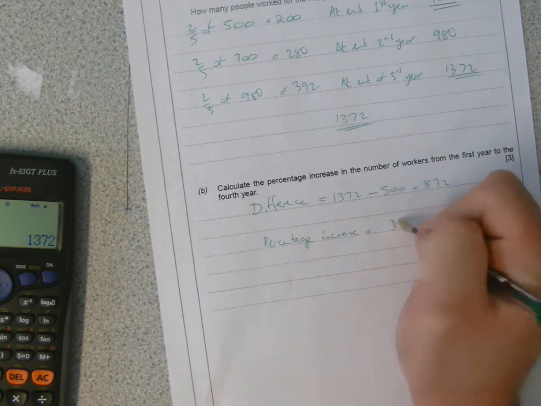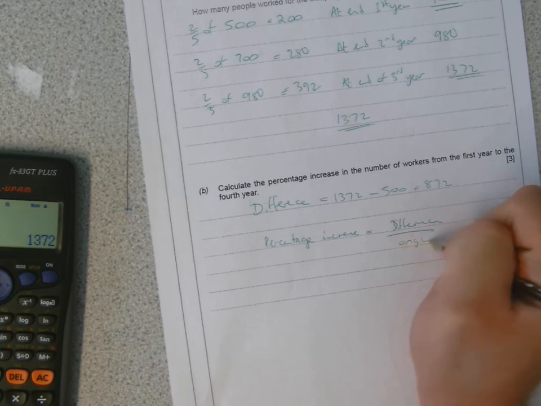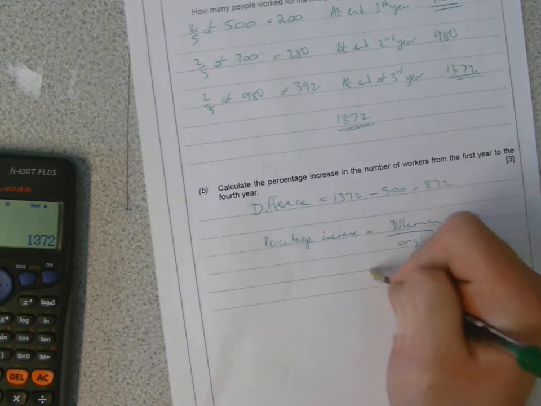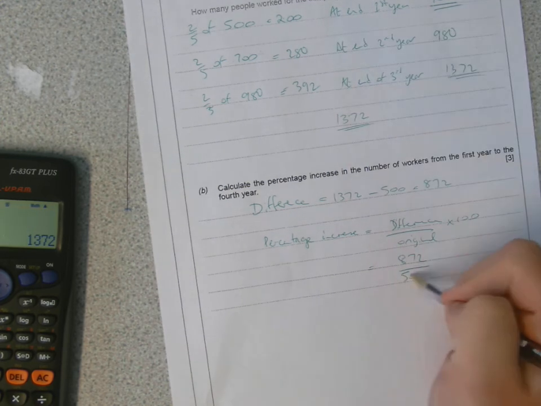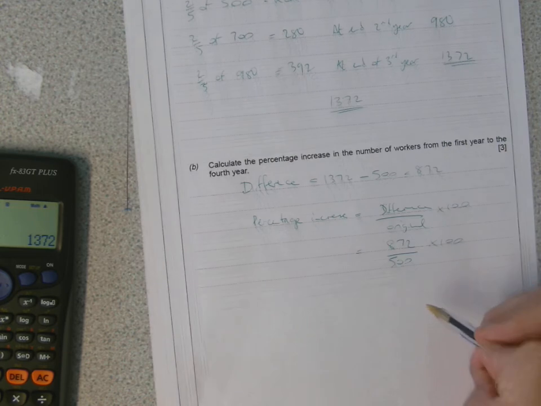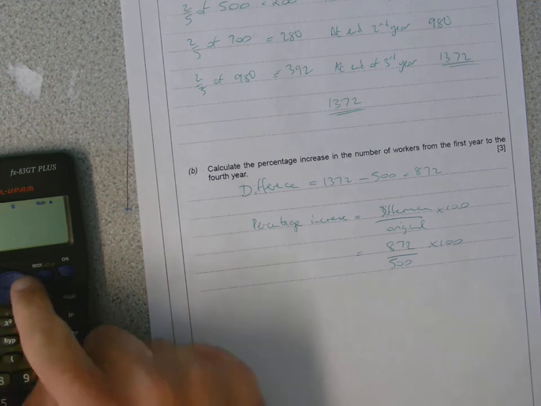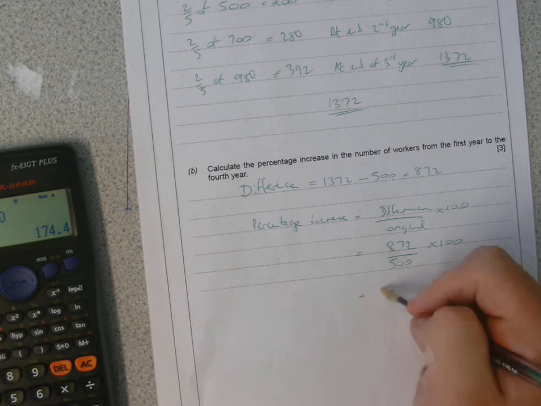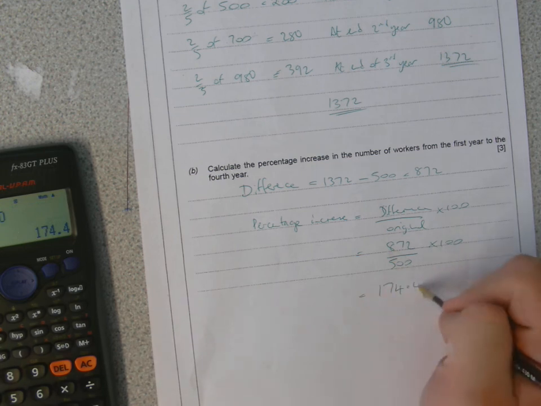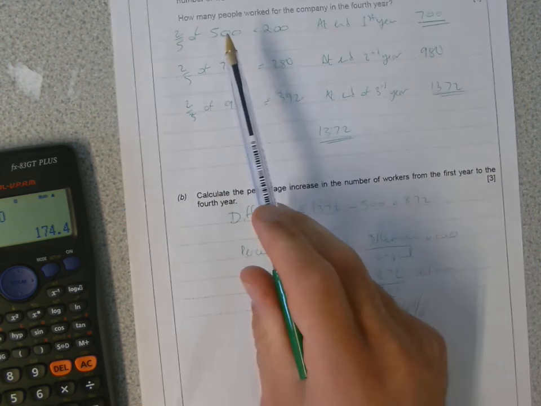And then to work out percentage increase, it's just the difference divided by the original, times by 100. So the difference was 872. The original was 500, what you started with, and then you times by 100. So you work that out on your calculator, and it comes out to be 174.4%.